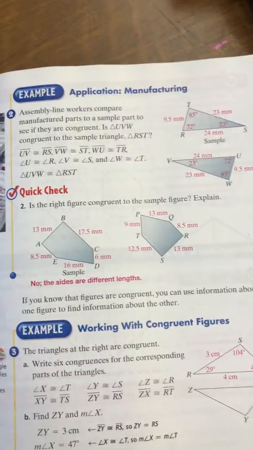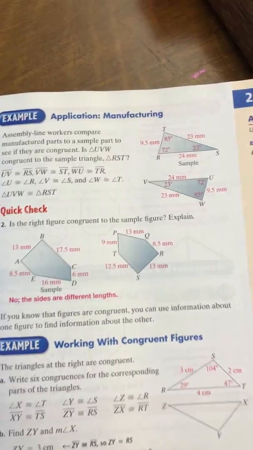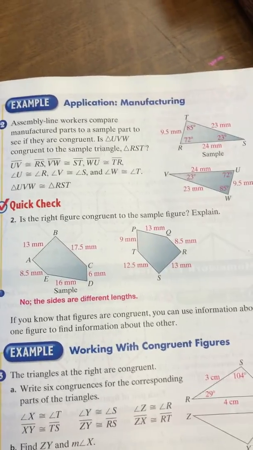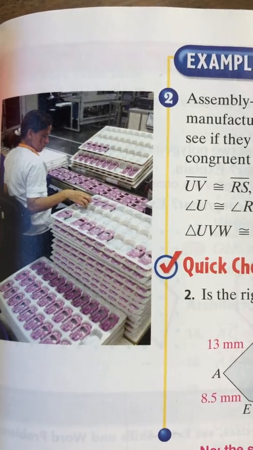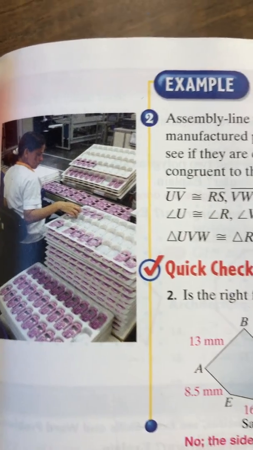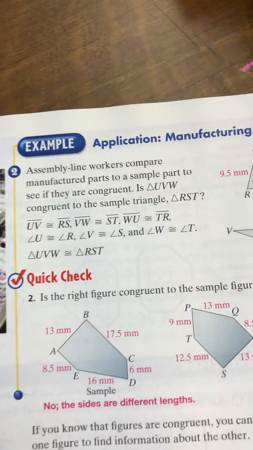Next part of today is about manufacturing here. So assembly line workers, here they are in the crease of your book. They are making parts to a sample part.